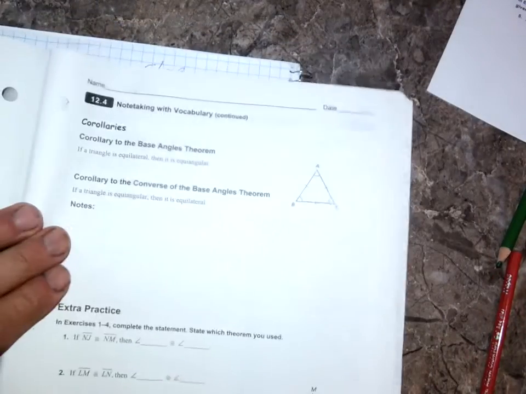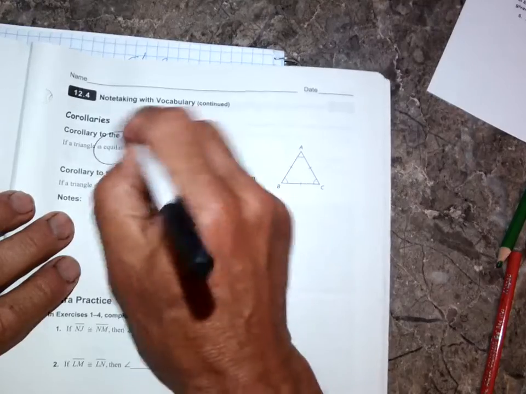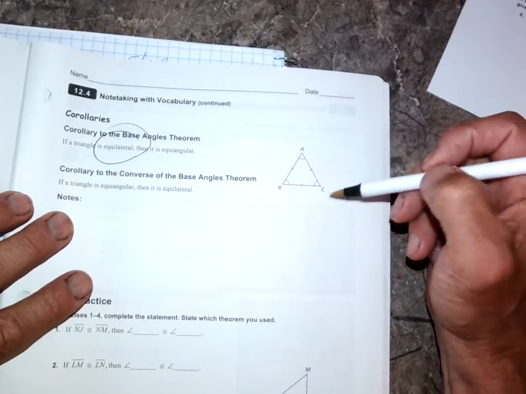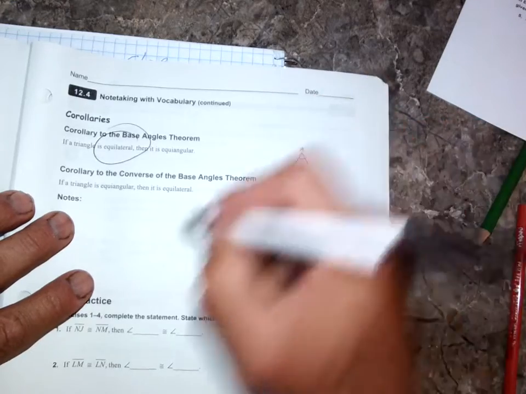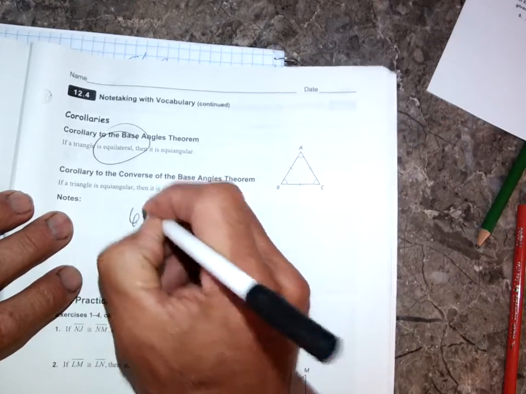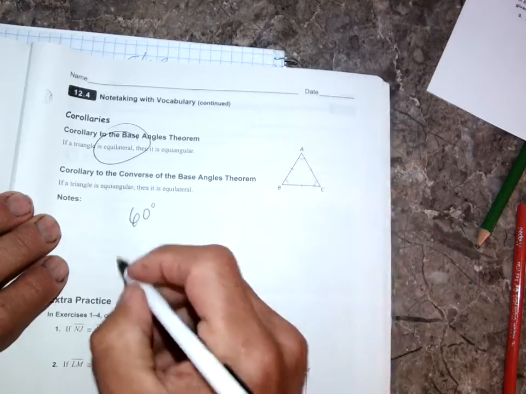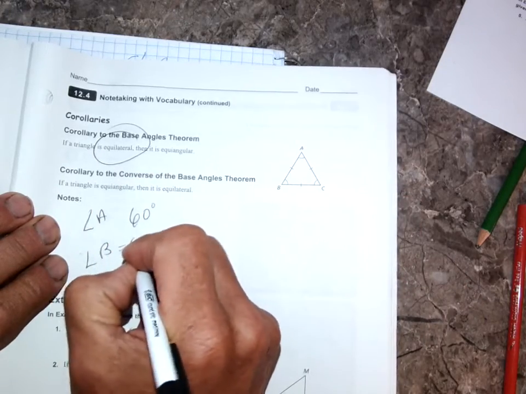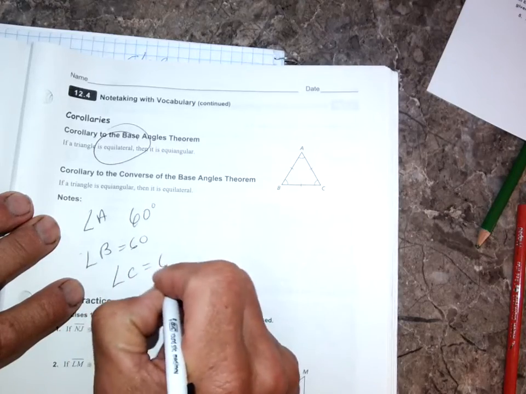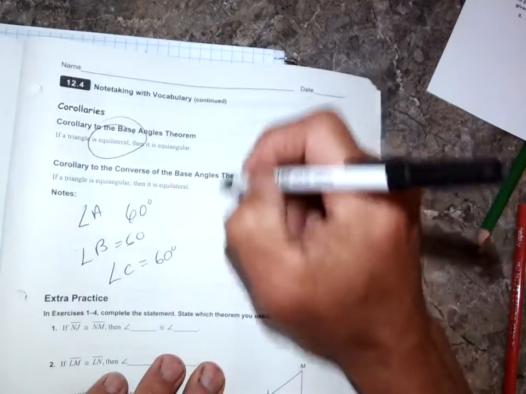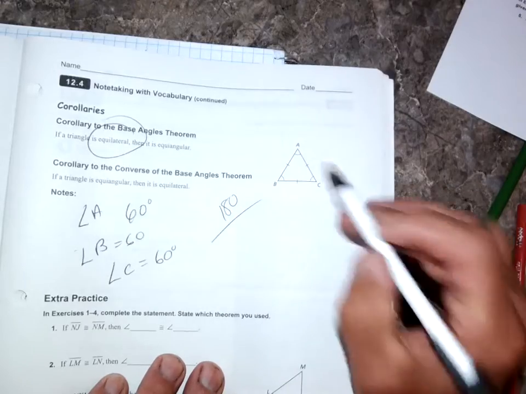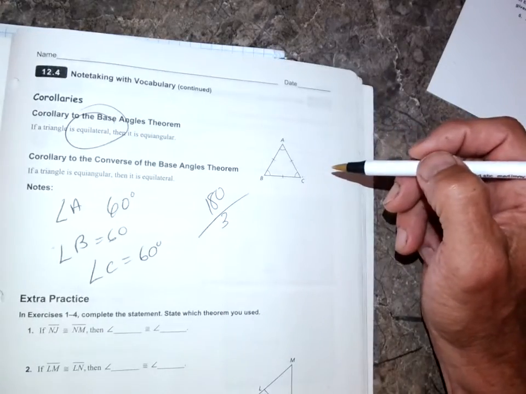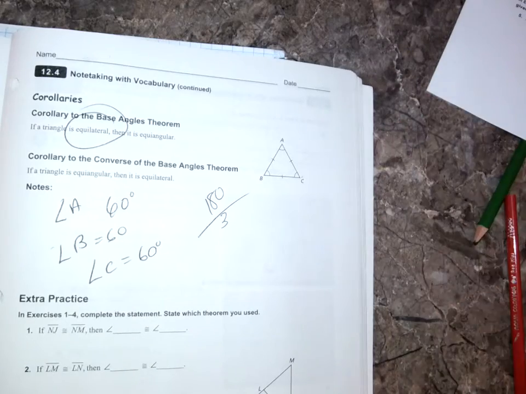Equilateral triangle. Okay, hopefully everybody knows equilateral means all three sides are equal. And if that's the case, then all three angles are equal. We know each angle is 60 degrees, right? Angle A is 60. Angle B is 60 degrees. And angle C is 60 degrees also, because there are 180 degrees in a triangle and all three are equal. Divided by 3, it has to be 60, 60, 60. Only in an equilateral triangle, okay?